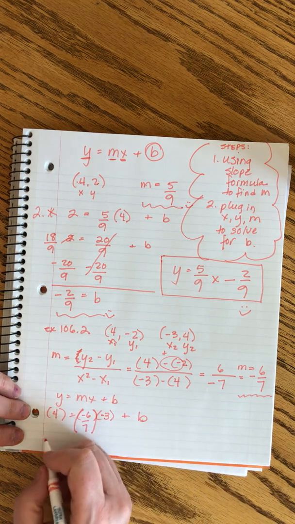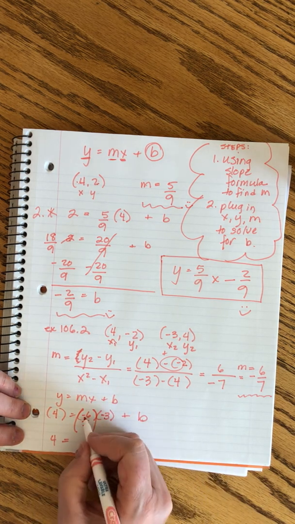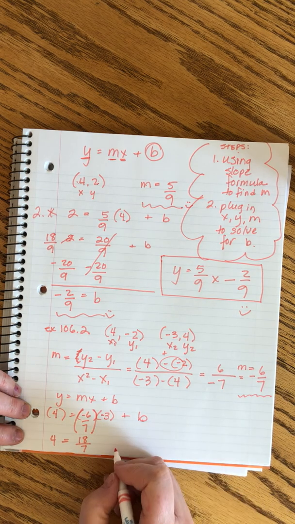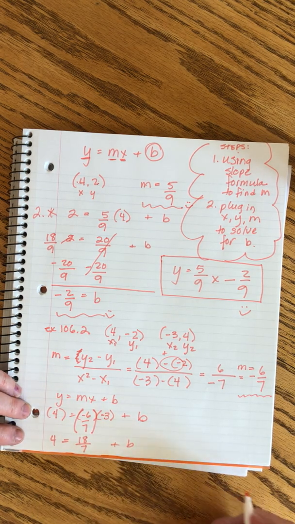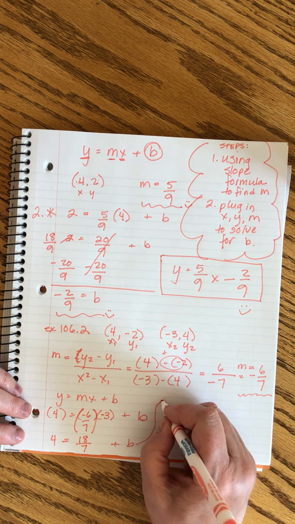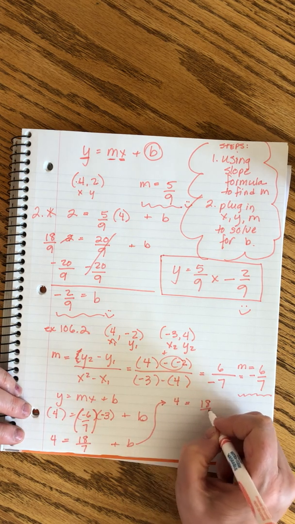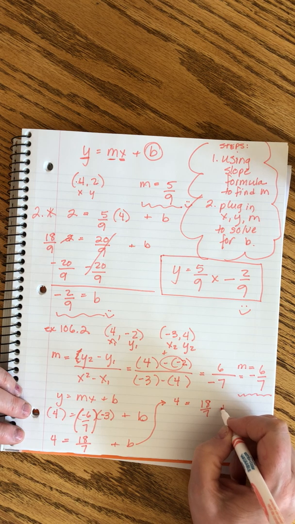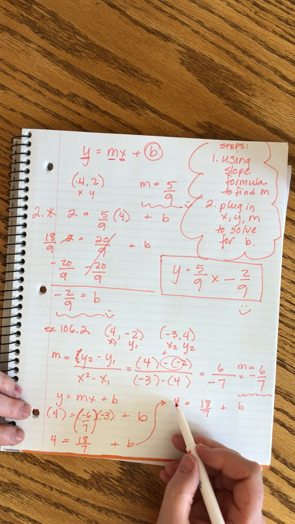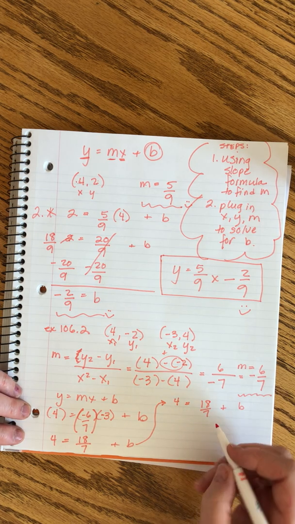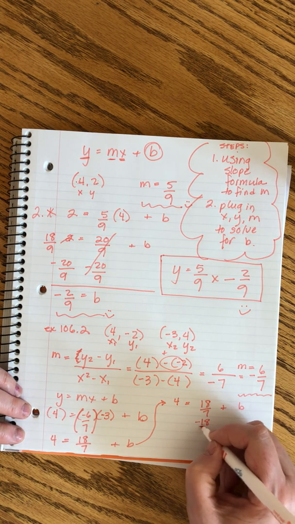All right, this becomes 4 equals, let's see, that would be positive 18 over 7 plus B. I'm going to write it again up here. I'm running out of space and I don't want to flip my page. 4 equals 18/7 plus B. Okay, so this I have to restate with a 7 on the bottom, because I know I'm going to have to subtract this, right?